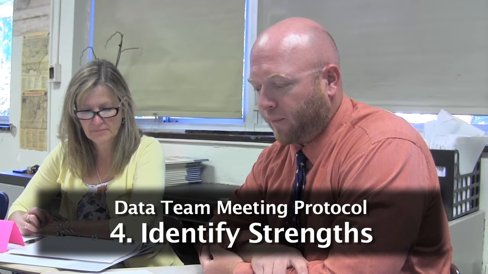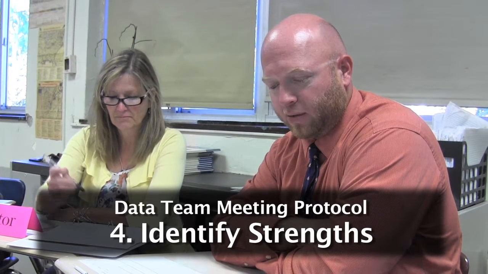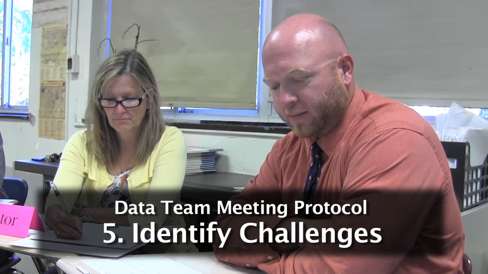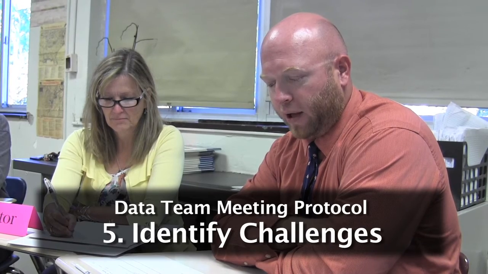Some of the strengths from the quiz: culture, they did very, very well on that. 100% of the students mastered the definition of culture and were able to list 3 aspects of culture. Some challenges from the test: a lot of the kids were not able to label the oceans. They did very well on the continents, but the oceans they struggled on. That's why I'm bringing this quiz to this data meeting, to get some feedback on that.